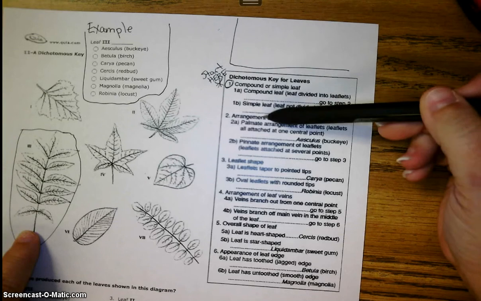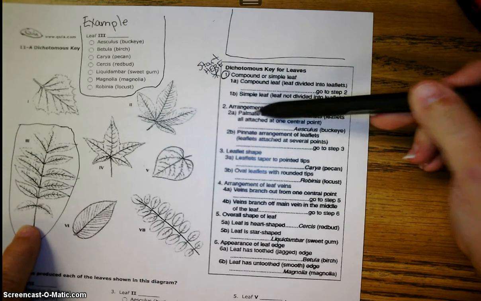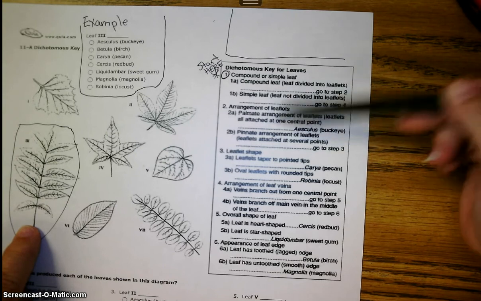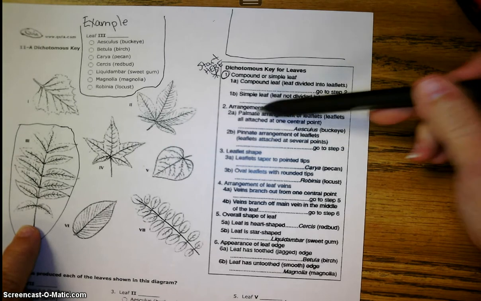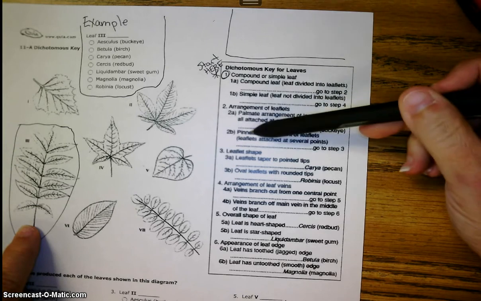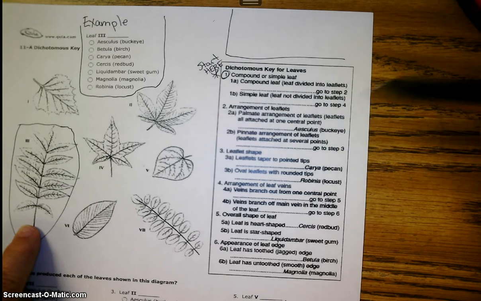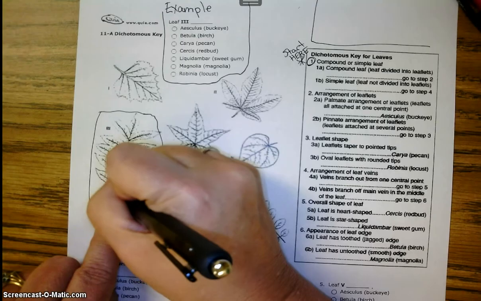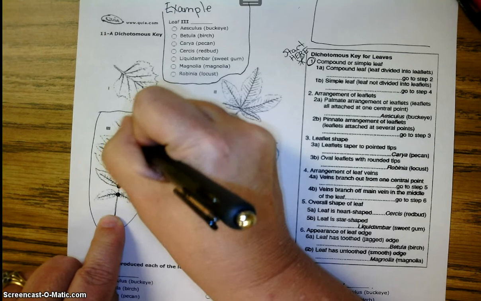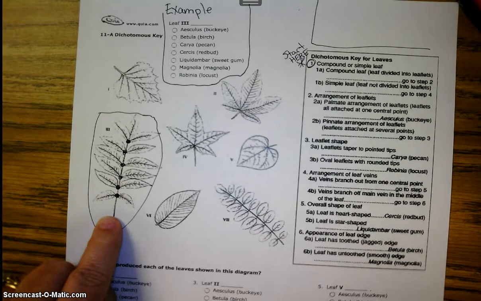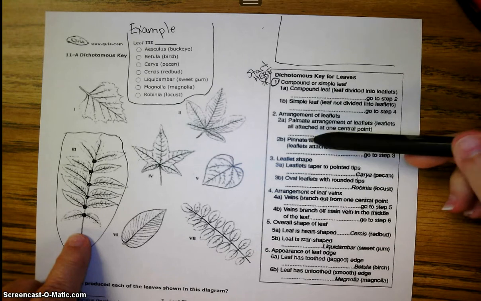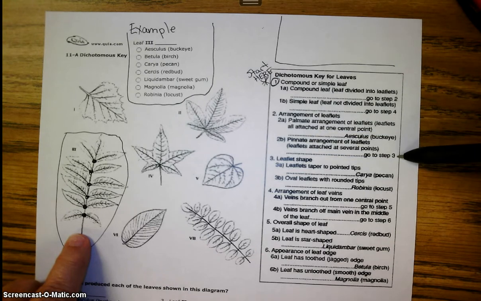Step 2 says the arrangement of those leaflets can be palmate arrangement or pinnate arrangement. I don't know what those words mean either. Lucky for me, they tell me palmate means the leaflets are all attached at one central point. Pinnate means the leaflets are attached at several points. So I'm going to draw a dot where my leaflets are attached. If I only have one dot, then that means it's one central point. But this one has several points, so it is pinnate. That means I'm going to go to step 3.